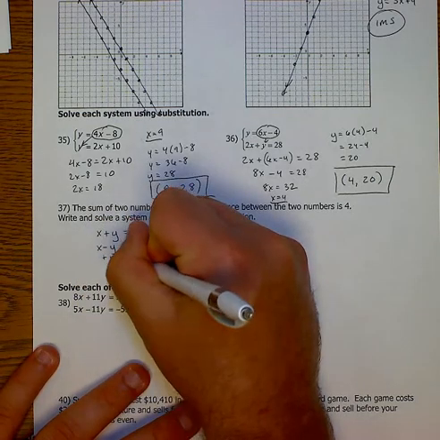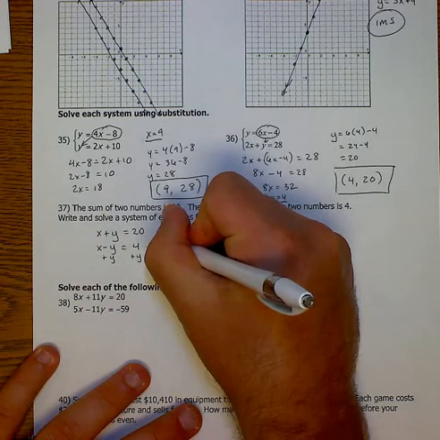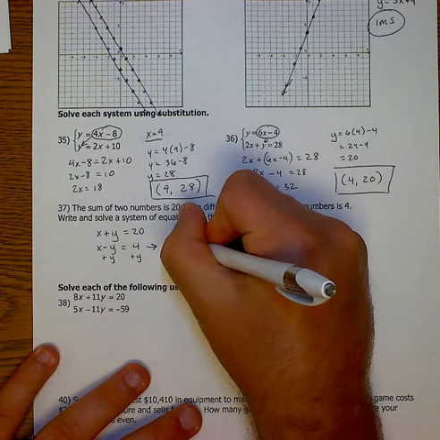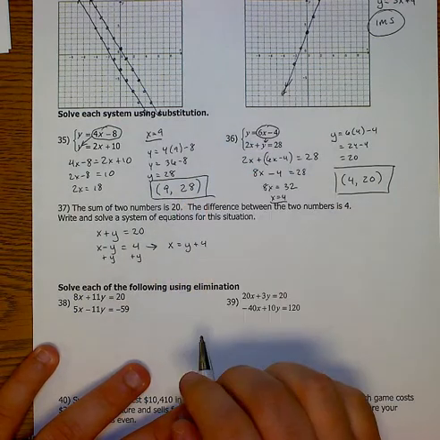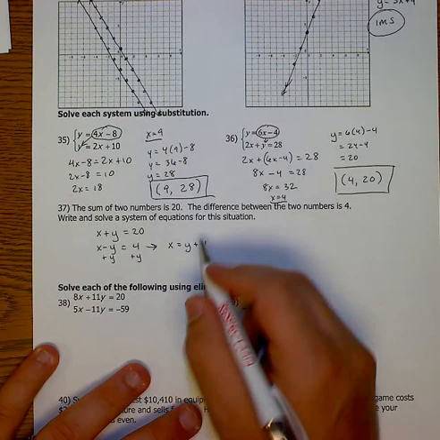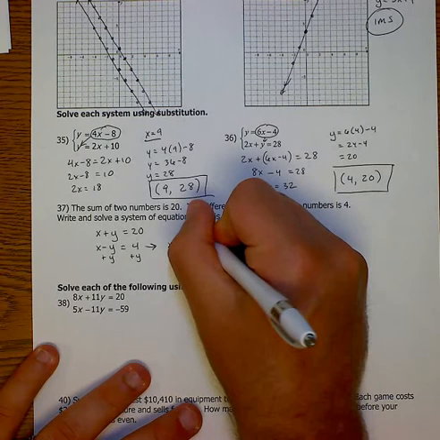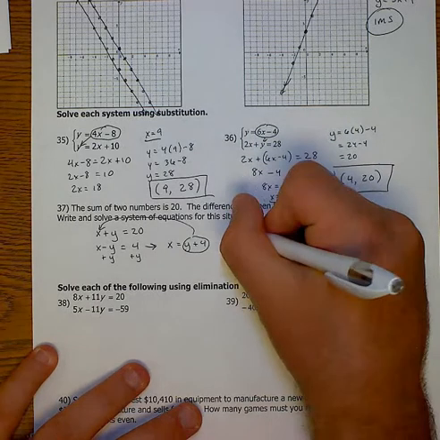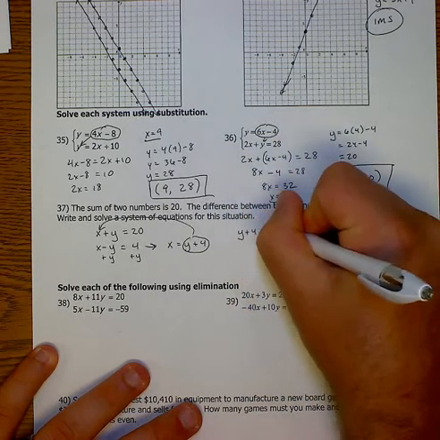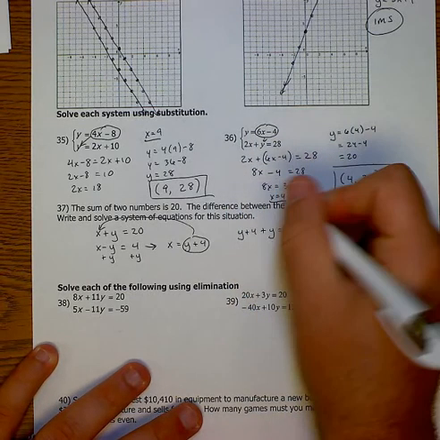So what that does is it changes that equation. It looks like x equals y plus 4. Alright, so what I'm going to do now is I'm going to take y plus 4 and put it in for x. So I get y plus 4 plus y equals 20. Y plus y is 2y.